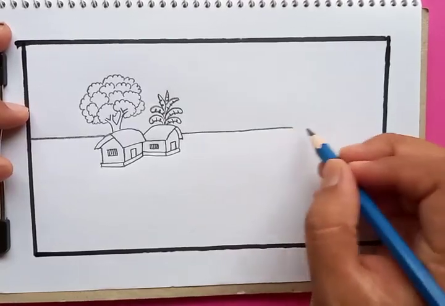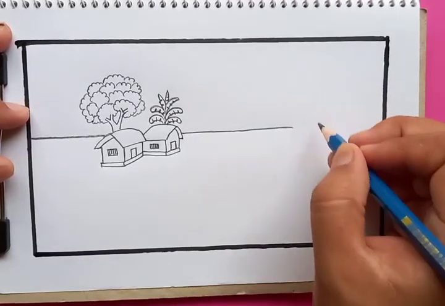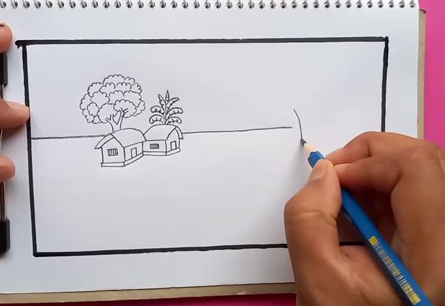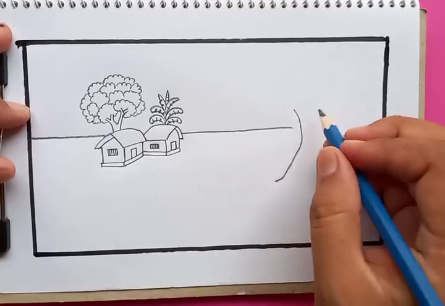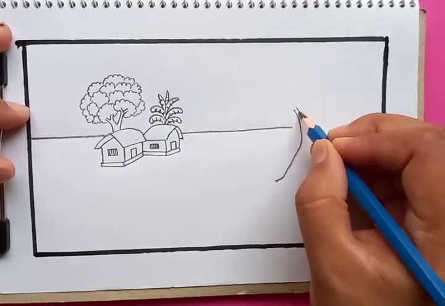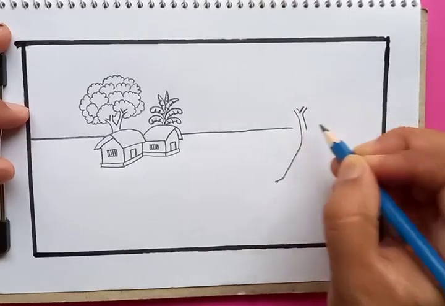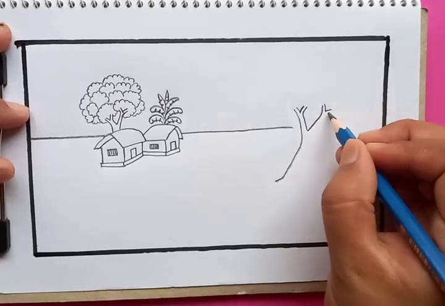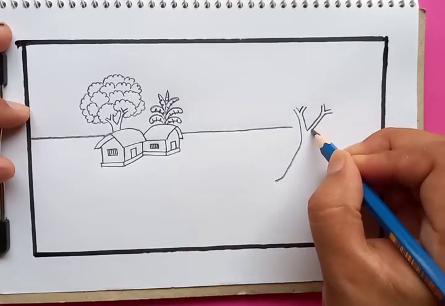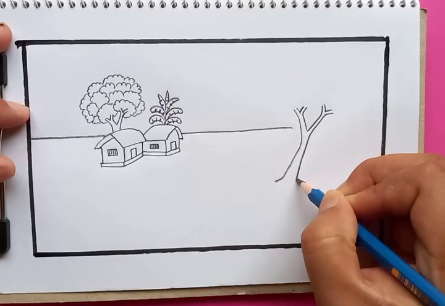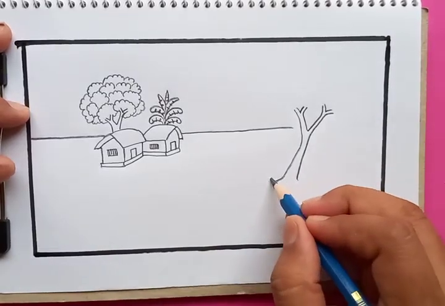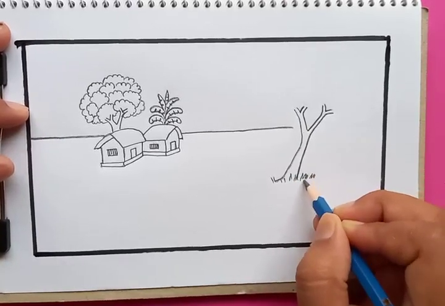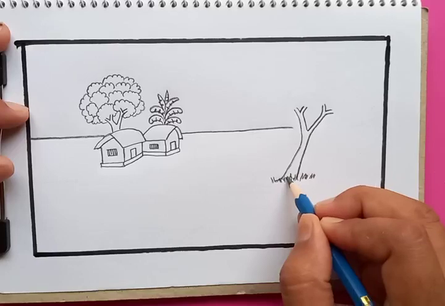Okay, so at this point we're going to put another house, but before that let's draw a tree a little bigger. It's pretty much bigger because the location is a little closer. That's why we're drawing it a little bigger. It's the rule of perspective. So the things which are near you are going to be a little bigger, and those which are at a far distance from you are going to be a little smaller. That's the basic rule.